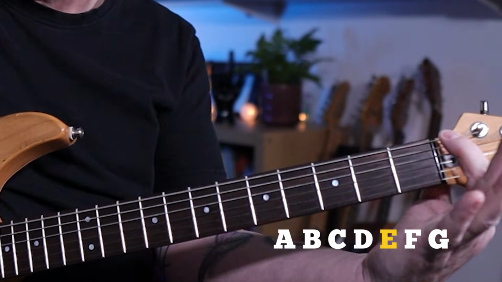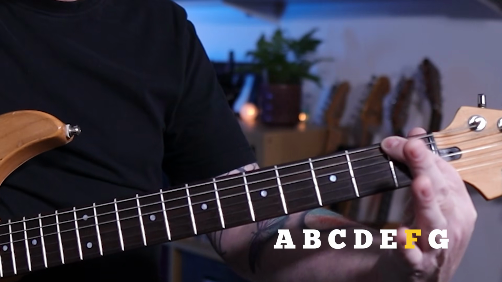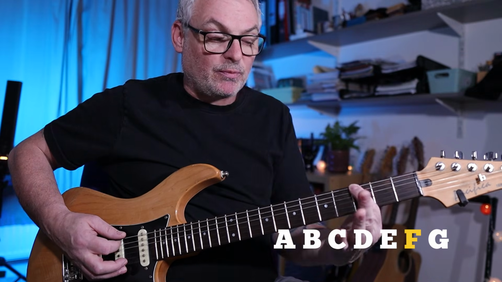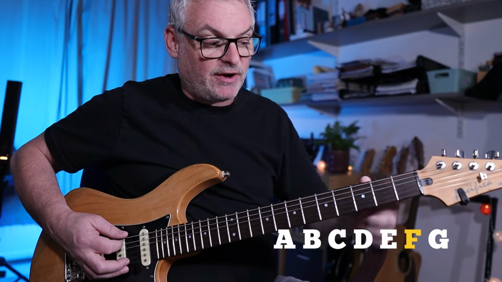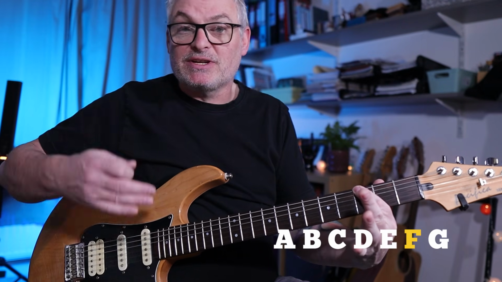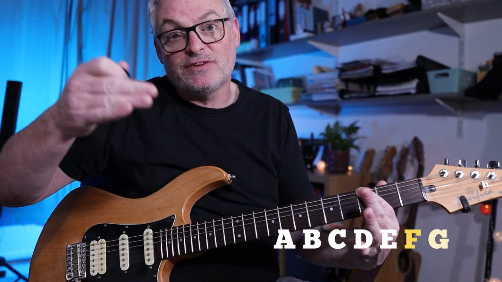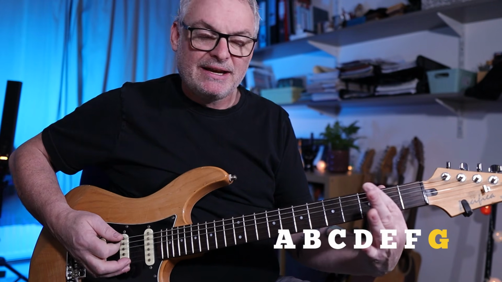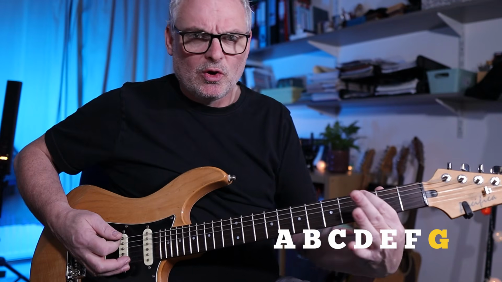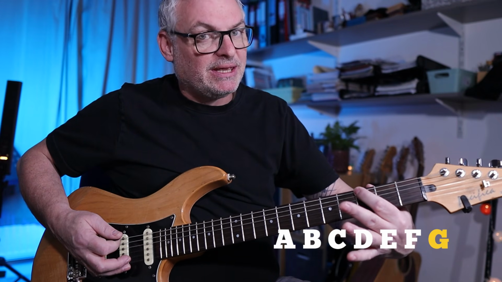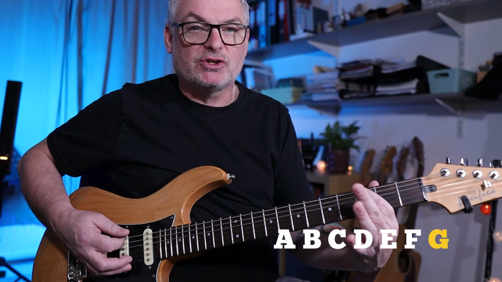So if I went E, F, and then I go up a whole step, which is 2 frets, 1, 2 frets there, that gets me to the next letter after F, which is A, B, C, D, E, F, G. So we get to the G there. Now remember, when we get to the G, we're going to go back to the beginning of the musical alphabet, so we have to go to A.